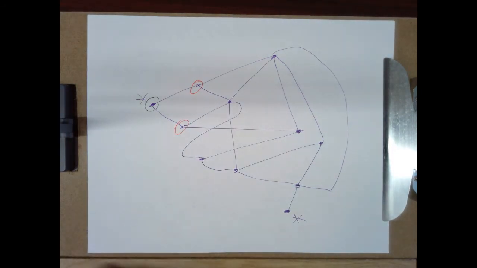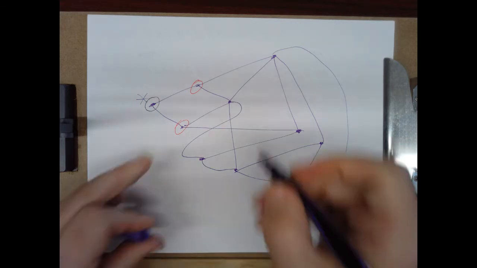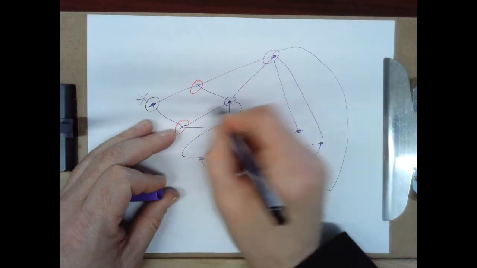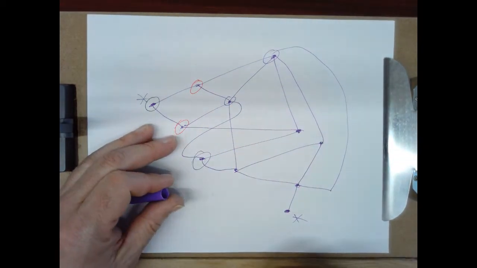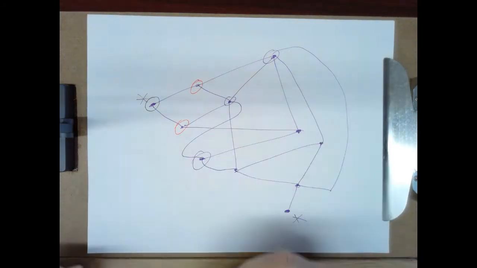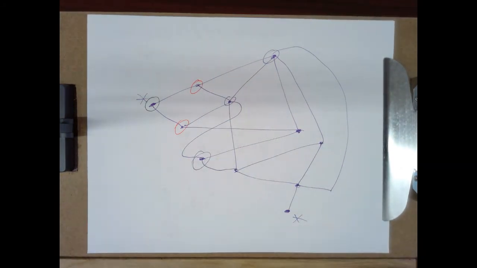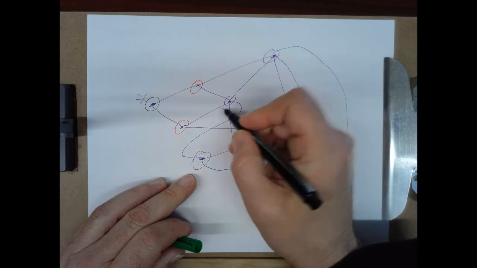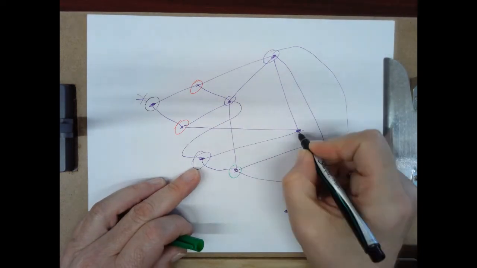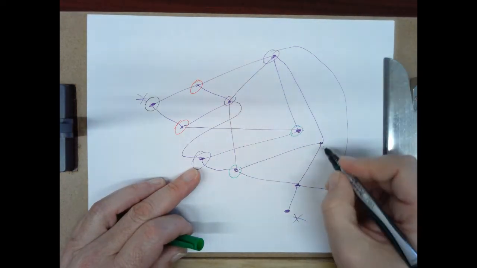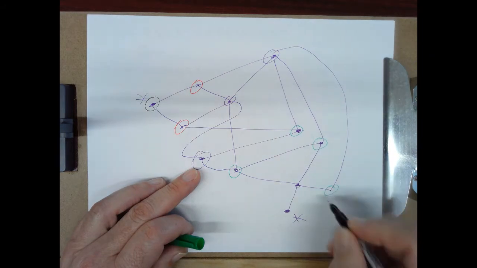And now we visit all the points that are 2 hops from the beginning. So that's this point, and this point, and this point. Sorry, 2 hops from anything that we just circled. And now we find everything that's 1 hop from each of these things we just circled. That's here, and here, and here, and here.